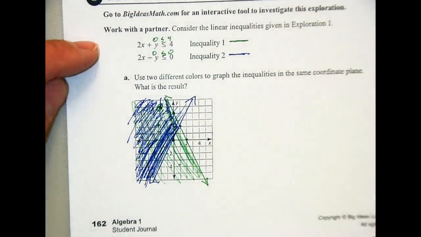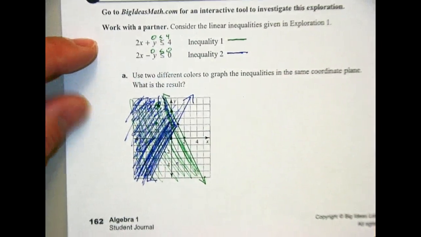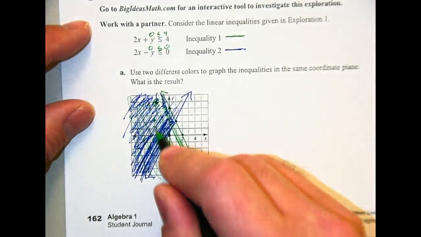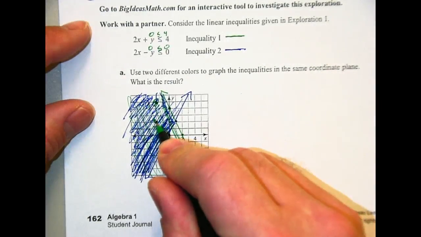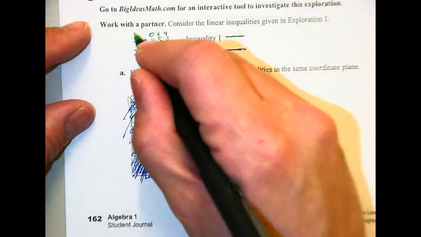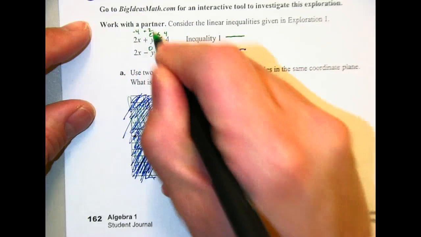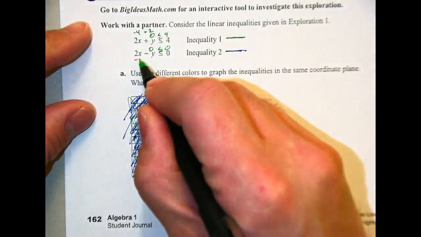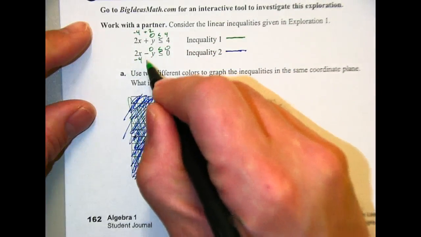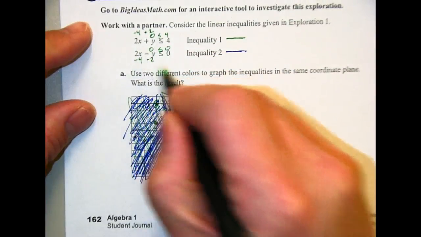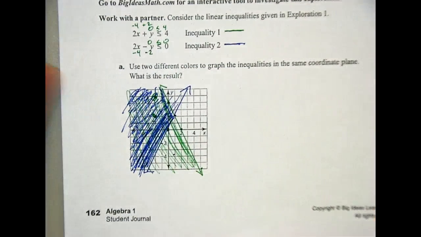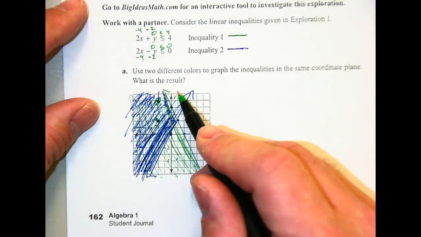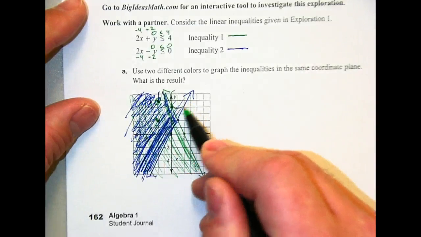Anyone pick a different point other than 0? Brendan, what'd you use? Negative 2, 2. It's hard to see them in here, but if I put negative 2 in for x, that gives me negative 4 plus 2. That is negative 2, which is less than or equal to 4. And put negative 2 in for x, that gives me negative 4 minus 2 is negative 6, which is less than or equal to 0. Very good. All right. What about this spot right up here? We had region 2 right here.